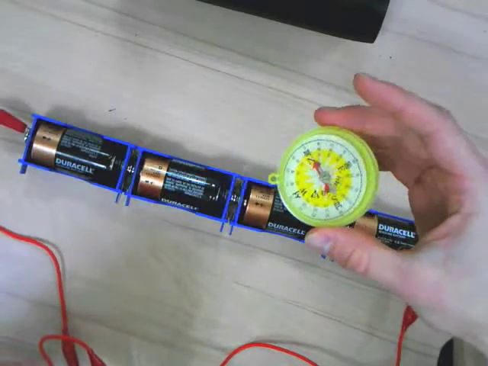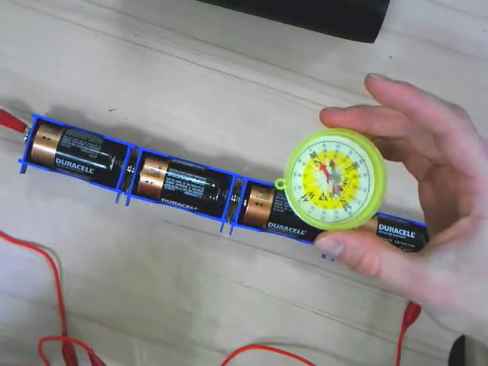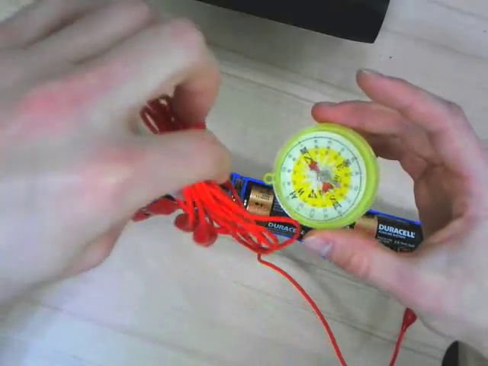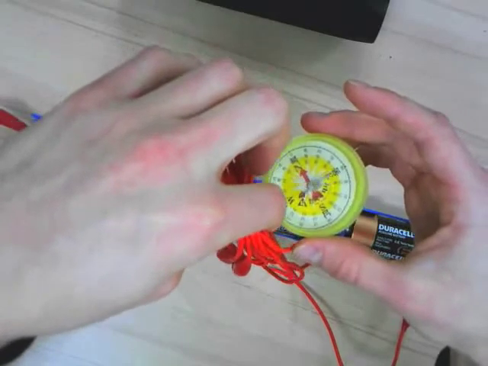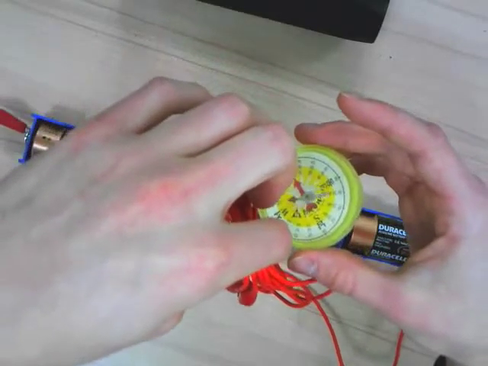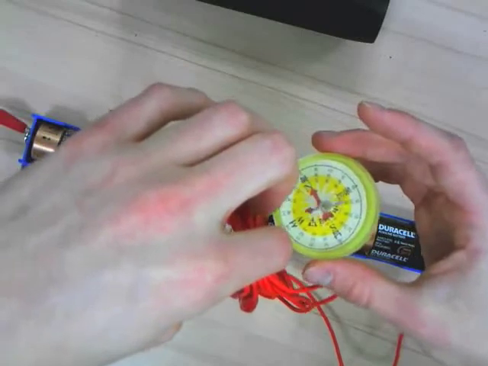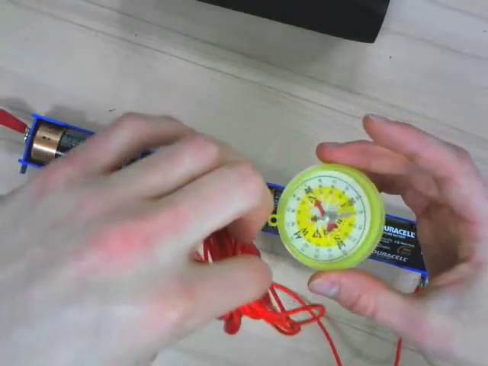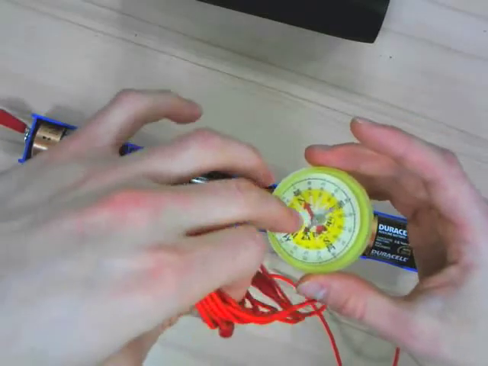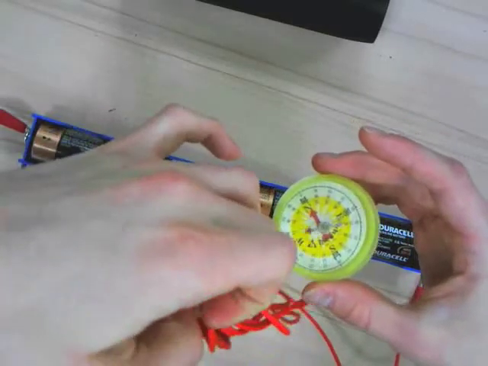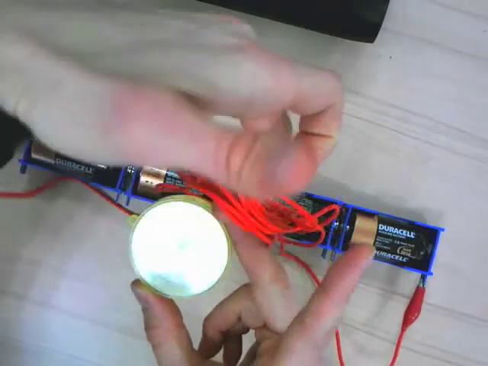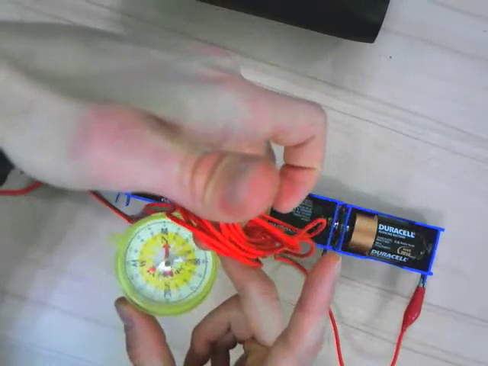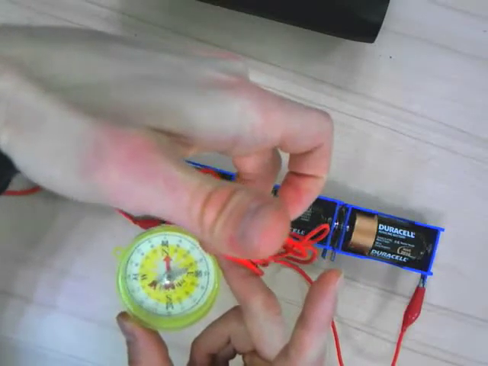Here, let me turn around. North is more or less that way, and you can see it's pointing roughly that way. I bring the loop close, and the needle swings around more toward the west, according to the B field generated by this current loop. That north end of the compass points toward what would be the south pole, which is over here, and if I bring it over here on the other side, again it points away from what would be the north pole in the bar magnet analogy to our loops of current.